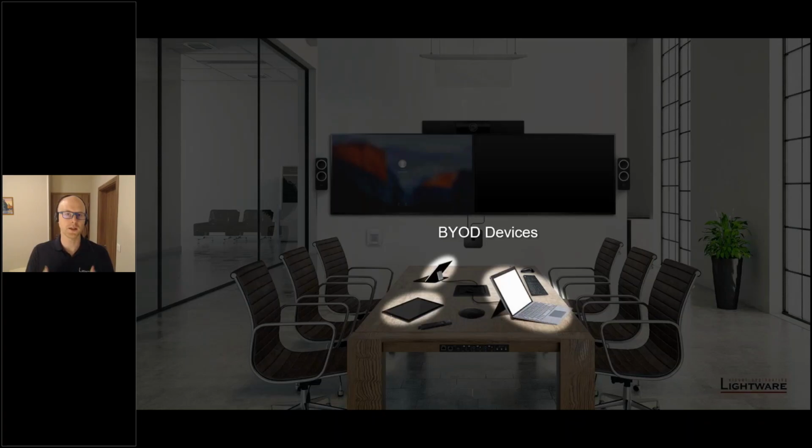So USB-C is required, especially now that people are getting back to the office after working from home, and they are used to using their laptops to do most of their work, and they expect to be able to use those laptops in meeting room environments, and they want to use as few cables as possible.